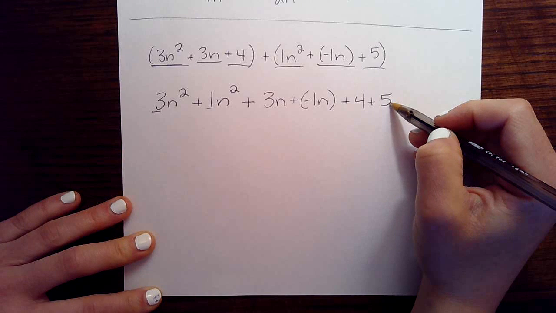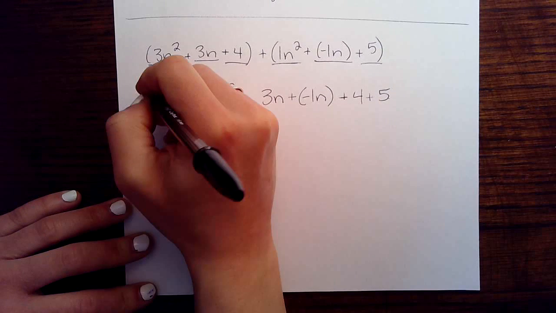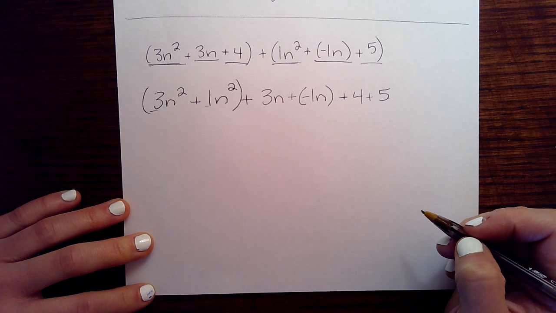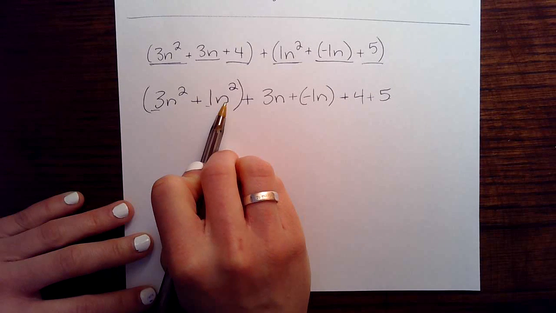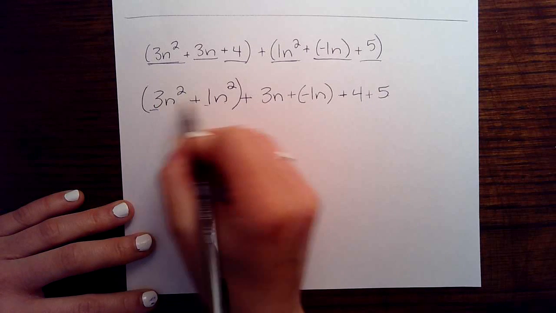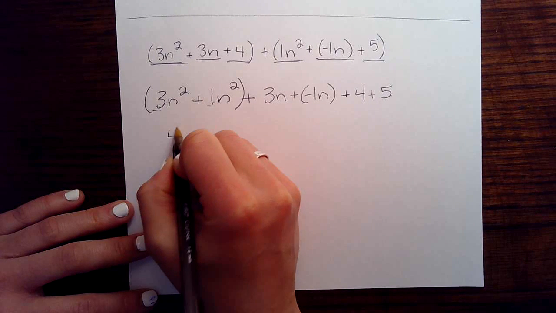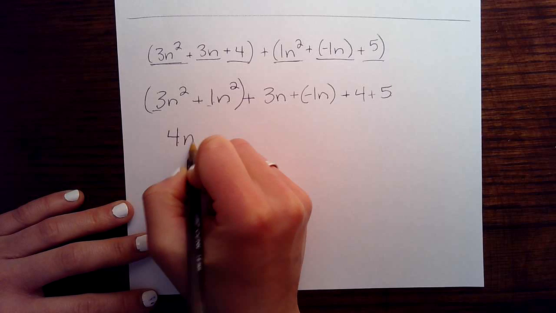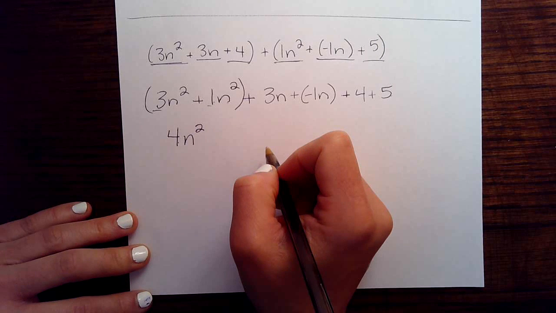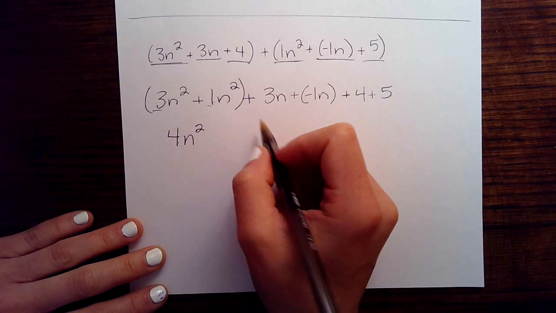And now that I have these next to each other, I can show what I'm going to add together by grouping symbols, parentheses. 3n squared and 1n squared, I add by looking at the coefficients. In total, 3 plus 1 is 4 n squareds, just like I had 4 algebra tiles that were all big blue boxes.